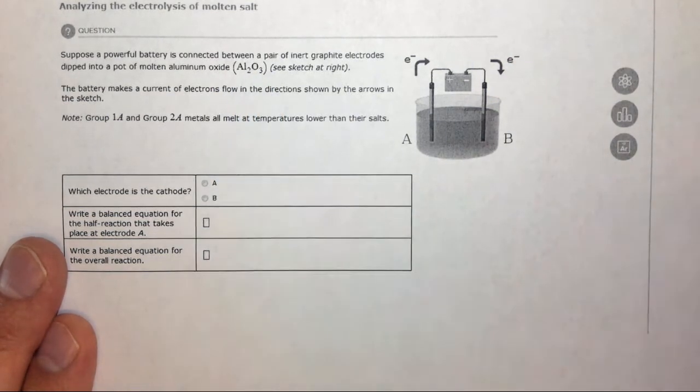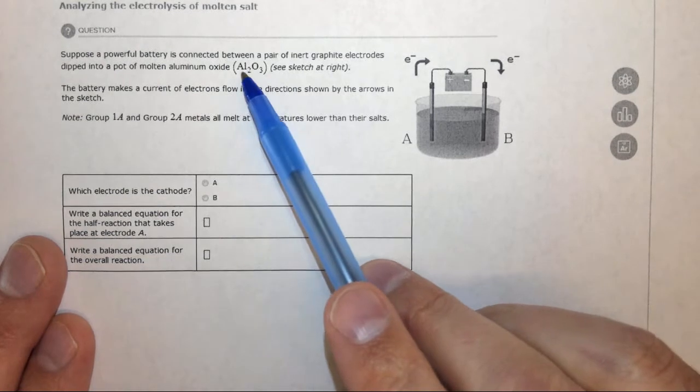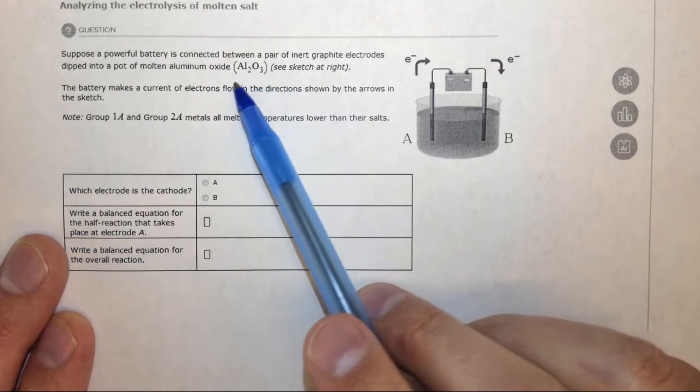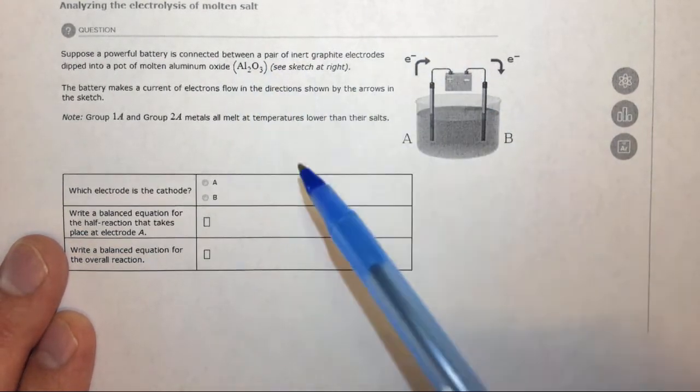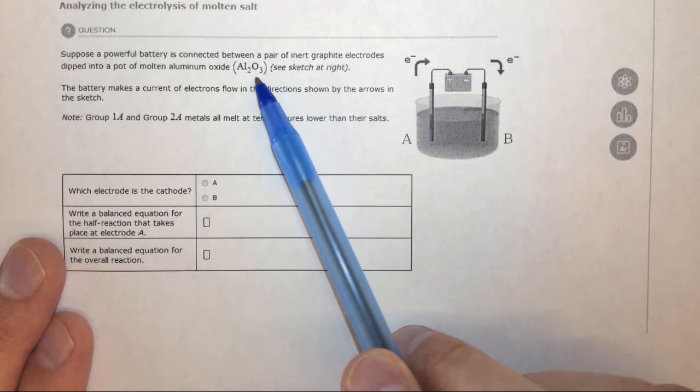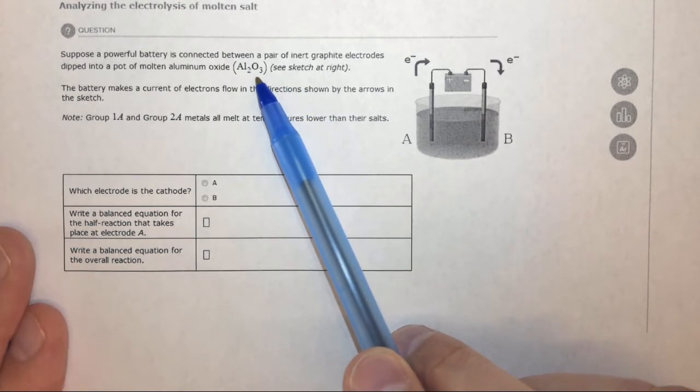Aluminum oxide is the stuff you could find in sandpaper. Aluminum metal is found in aluminum foil, so these have very different properties, and for some metals this is how they're industrially made. So we need to identify several things.